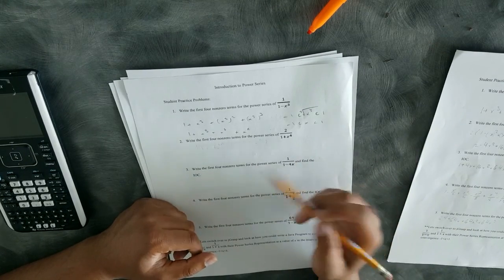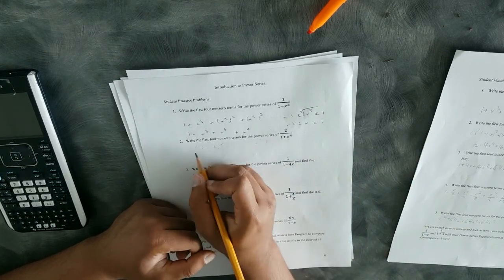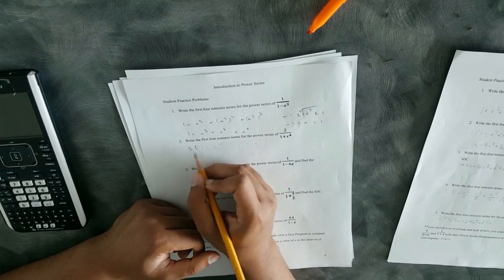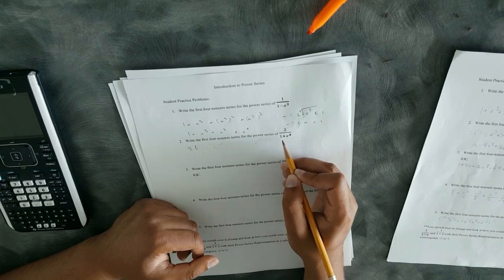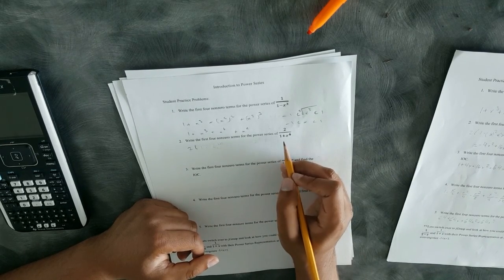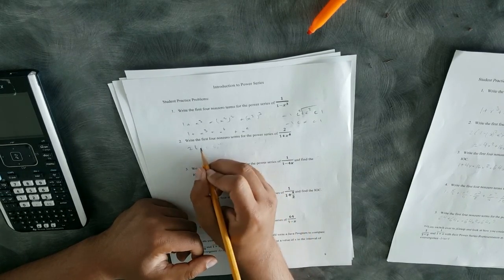So we need to find the first 4 non-zero terms for the power series of this function. So we pull out the 2, and then we replace every x with, in this case, negative x to the 4th, since we want to turn this into a negative.